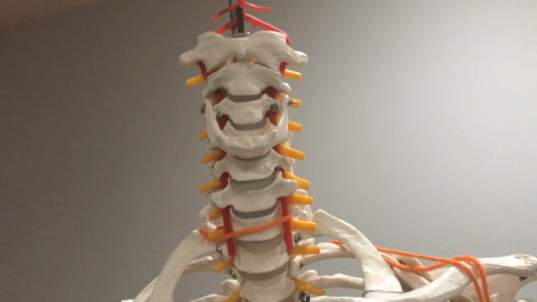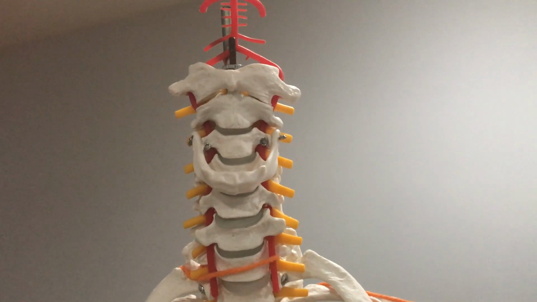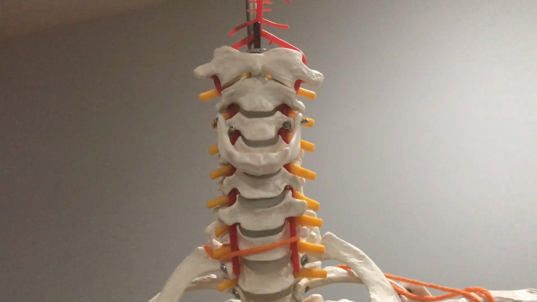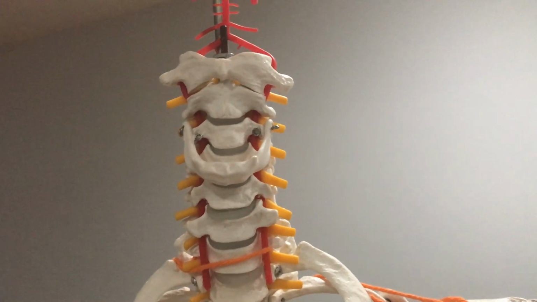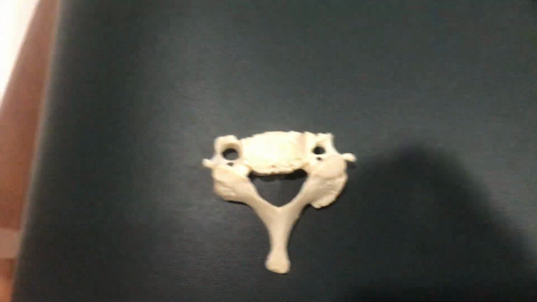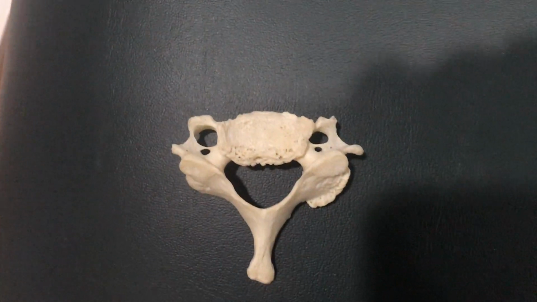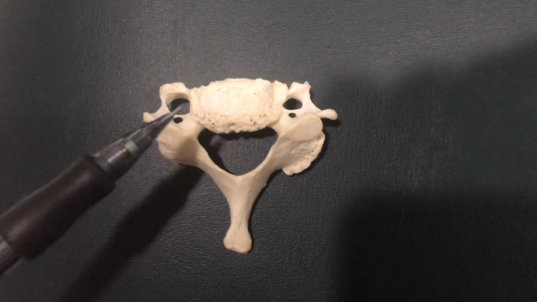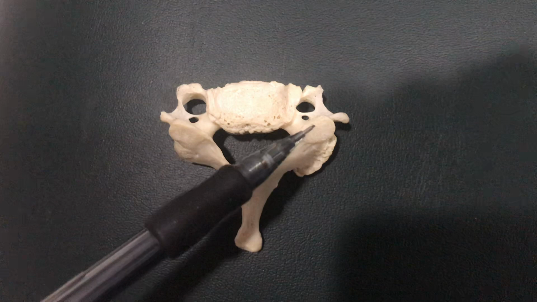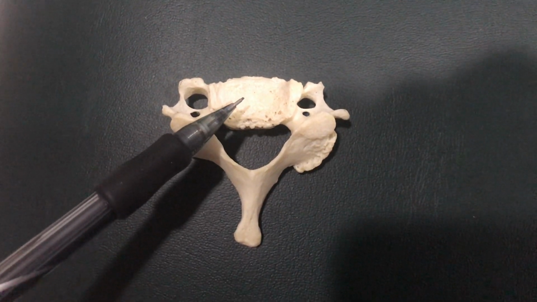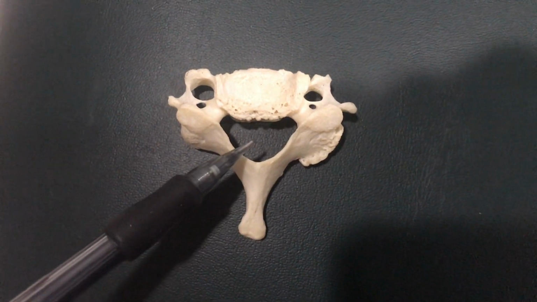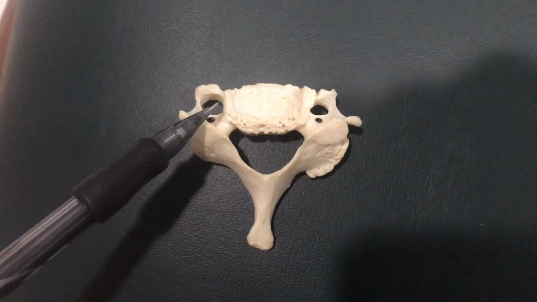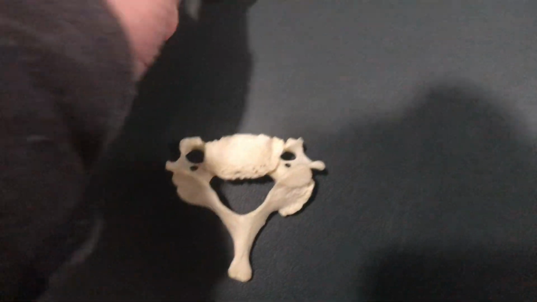Obviously, those are not shown here. So the vertebral arteries travel through those transverse foramen, again, there are the transverse foramen. You can see the transverse foramen on either side of the body. This is the cervical vertebra. Here's the vertebral foramen. They form a bony canal for those vertebral arteries.